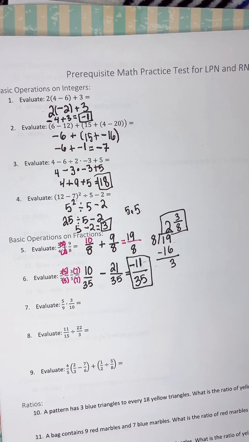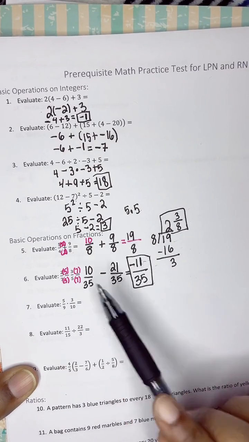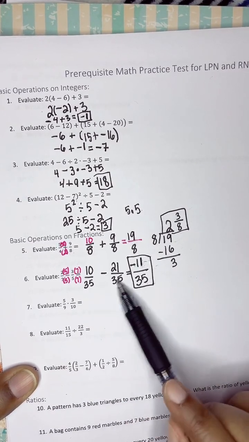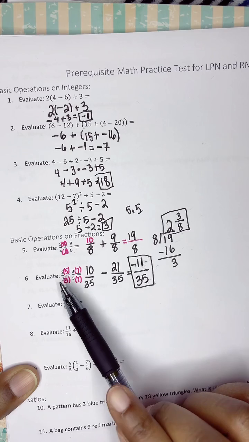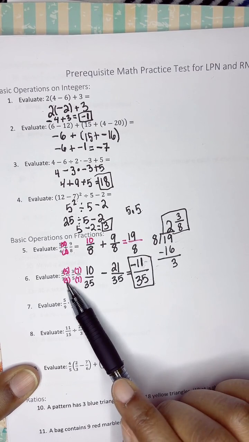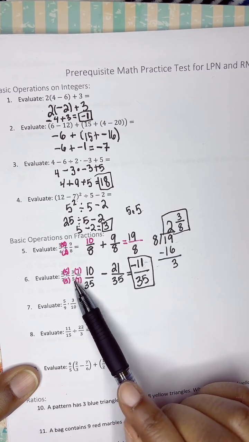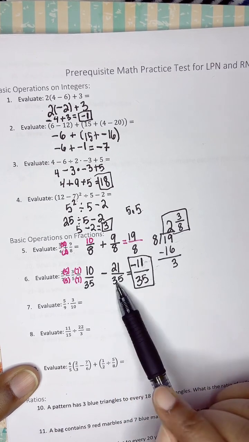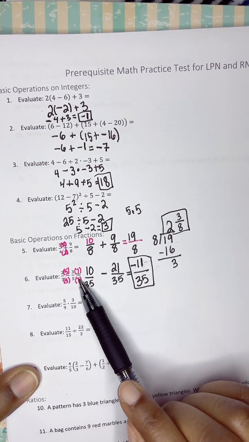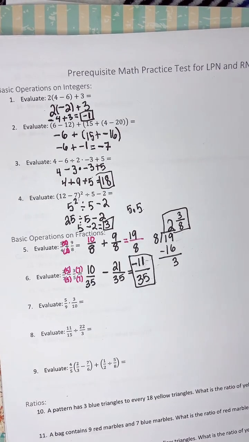How do you get the 7 and the 5? Because we want our bottom numbers to be 35, we ask ourselves, 7 times what can get us 35? Well, 5 can. And whatever we do to the bottom, we do to the top. Same thing over here. You have to ask yourself, I need this 5 to go to a 35. The only way I can make this 5 go to a 35 is by timesing by 7. But what I do to the bottom, I have to do to the top.